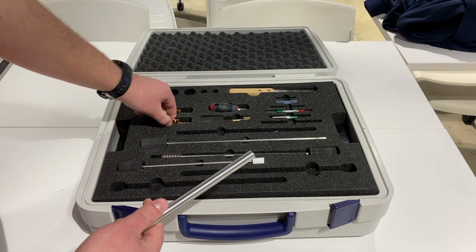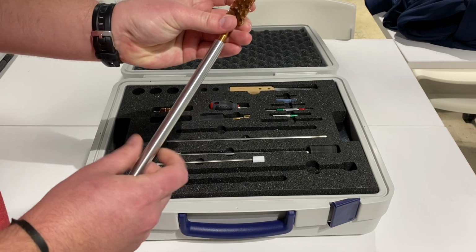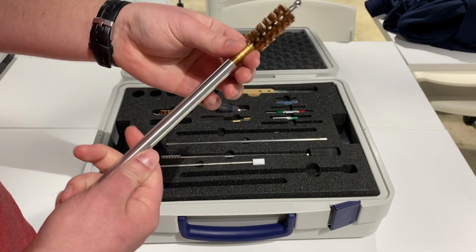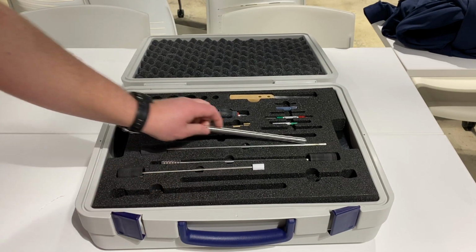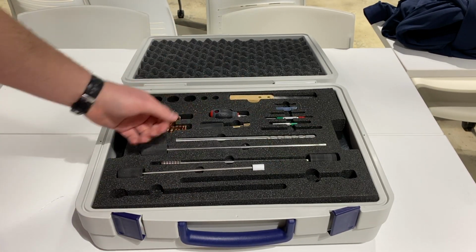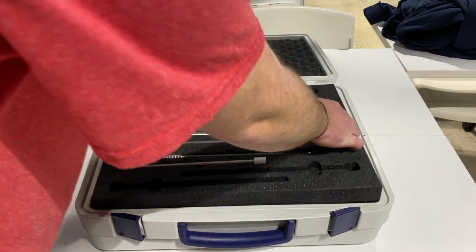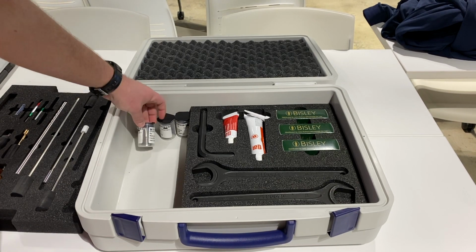Here we have another cleaning rod. These little copper or brass brushes, I don't know what they are, they just screw in there, and we can use that to clean out the barrel when it becomes too much of a mess for whatever reason. We have a few other tools in here that we won't really be using, so we're just going to skip over those. In here we have our dies.